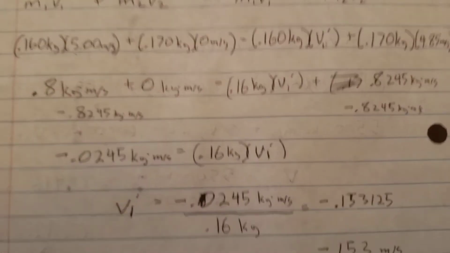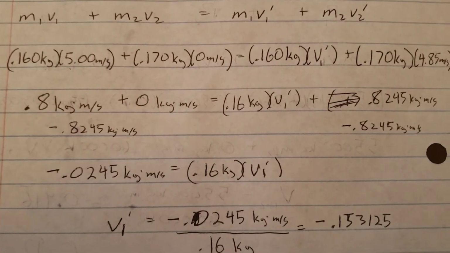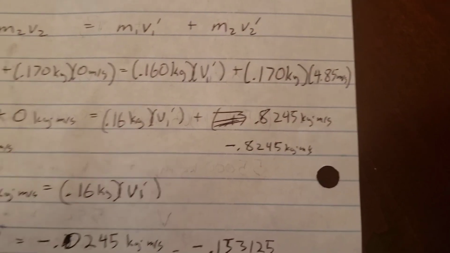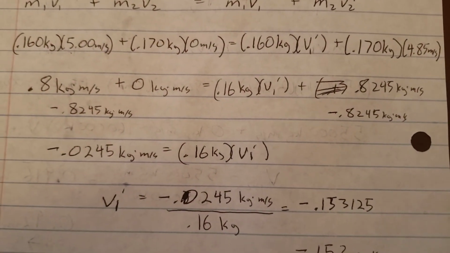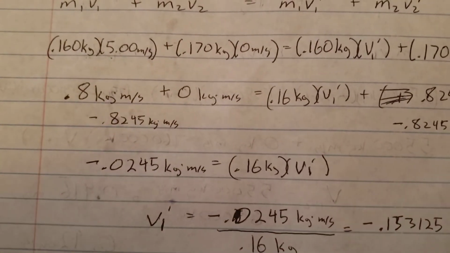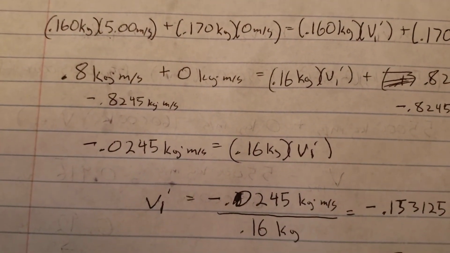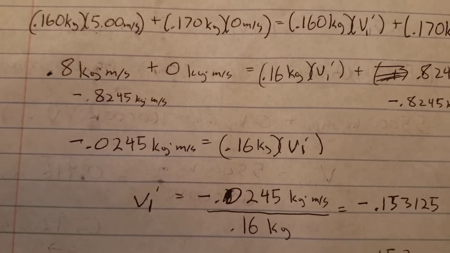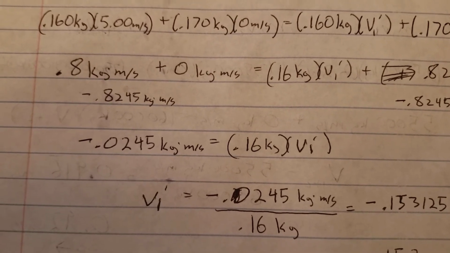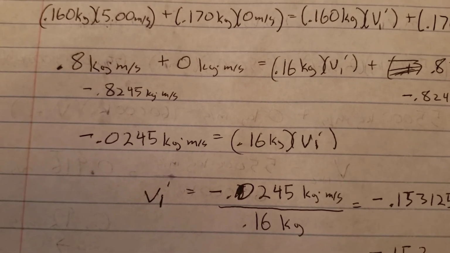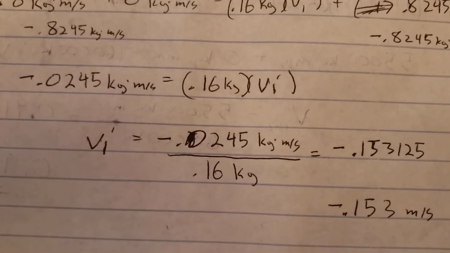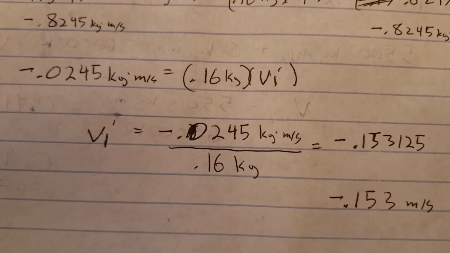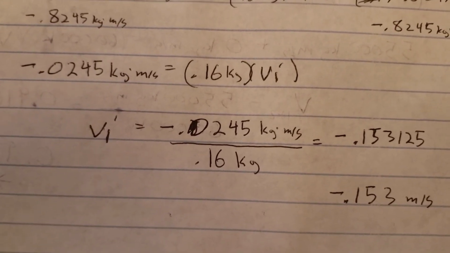To solve this, we need to get v1 prime by itself. Our first step is to move 0.8245 by subtracting it from the right side to the left side. Subtracting it from the right eliminates 0.8245. Subtracting it from the left gives us negative 0.0245 kilograms times meters per second. This is now equal to 0.16 times v1 prime. To solve for v1 prime, we divide by 0.16 kilograms, so we have negative 0.0245 kilograms times meters per second divided by 0.16 kilograms.